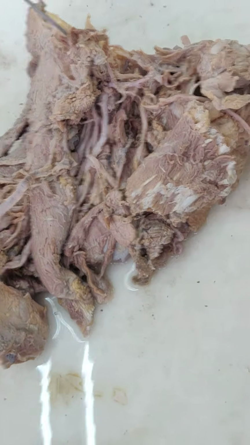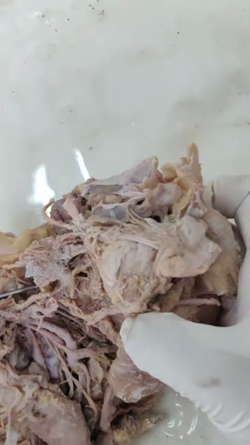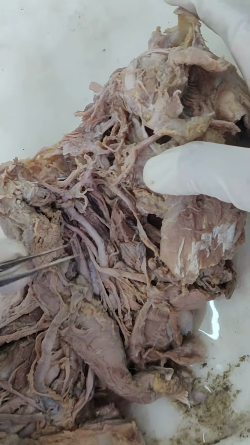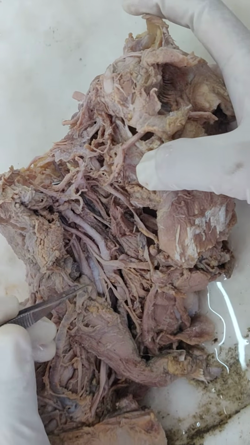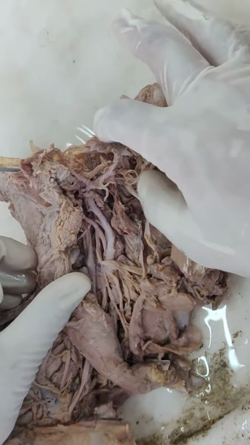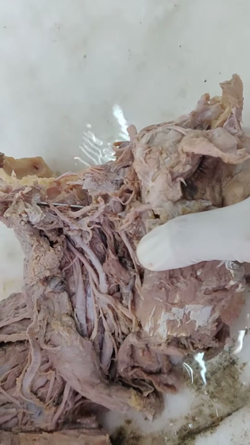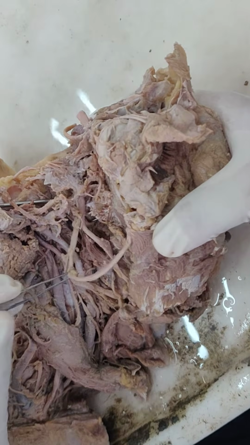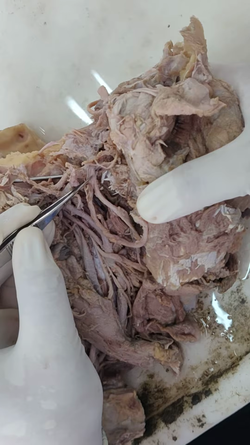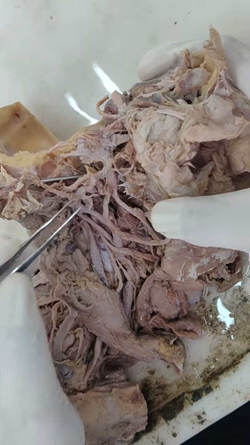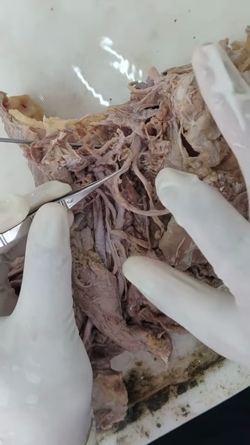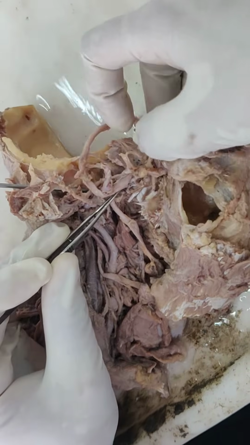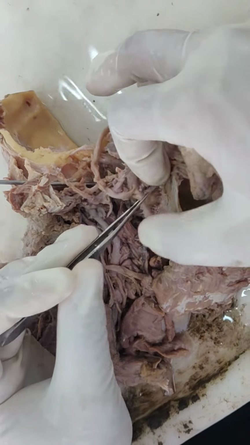Now we will discuss the boundaries of the cartilaginous part of the auditory tube. Anteriorly and laterally it is bounded by the mandibular nerve. Here you can see this is the mandibular nerve. So laterally by the mandibular nerve, and the tensor veli palatini, which I will show you, deep to the mandibular nerve and otic ganglion. The muscle is the tensor veli palatini.